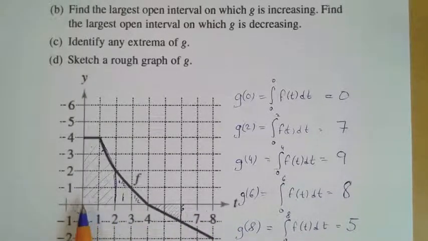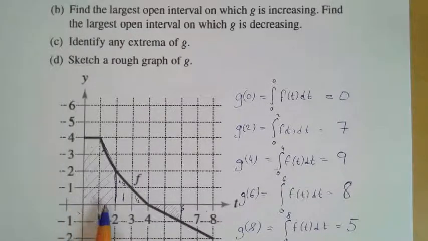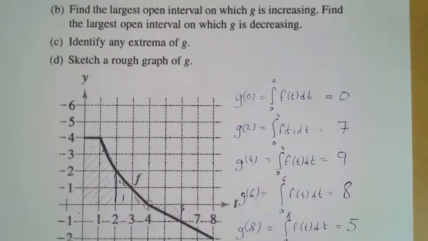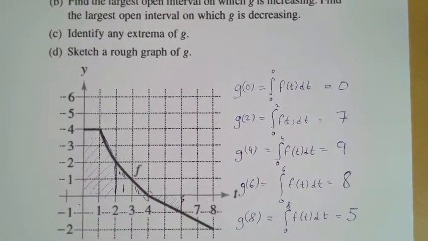As long as you move here, the area under the graph becomes greater and greater. But when you reach here and you keep on moving, now you're adding some negative area. So g is going to be decreasing. This is the key moment where g is changing from increasing to decreasing.